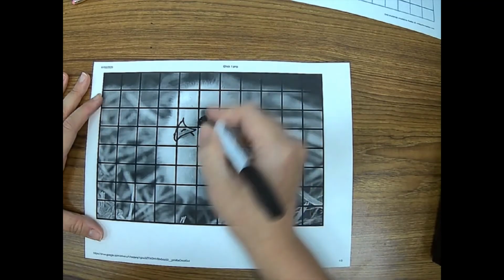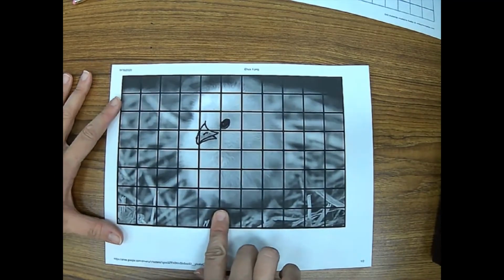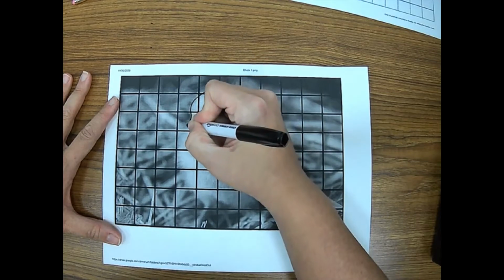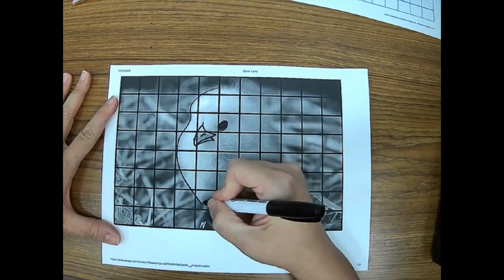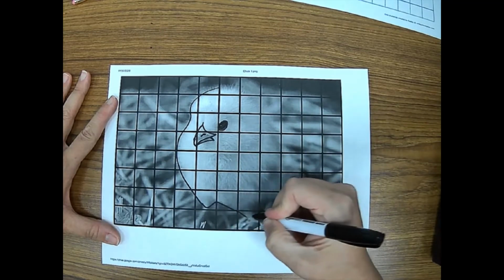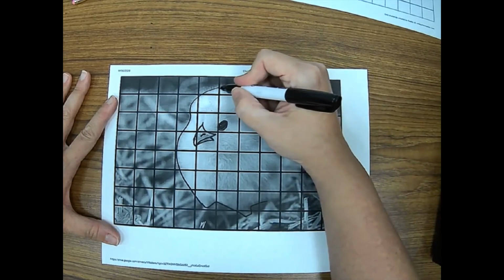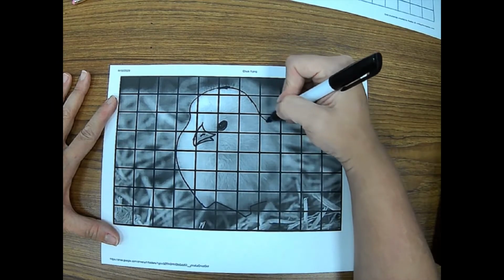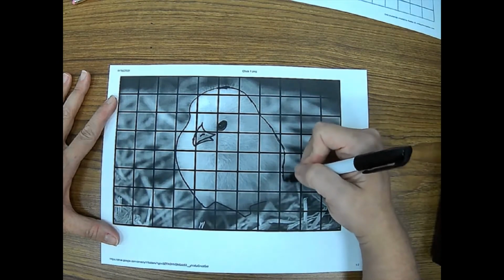This is not texture, like the fluffy feathers. I know this chick needs fluffy hair, but I'm literally just going to draw over the generalized shape, because this makes it easier for you to get the general idea drawn onto your paper.